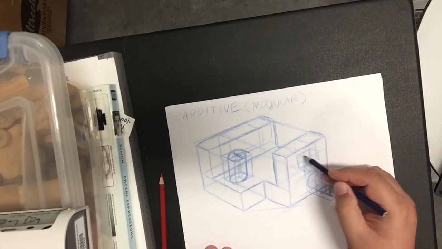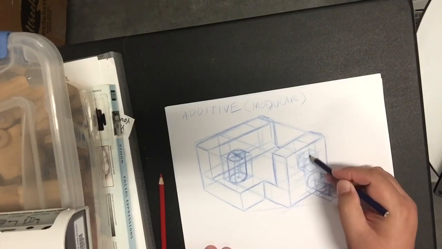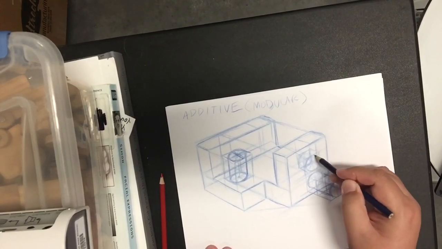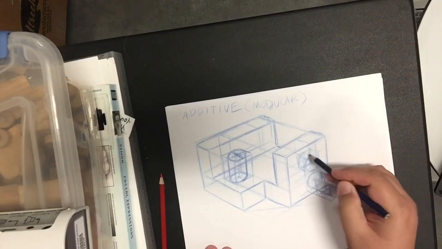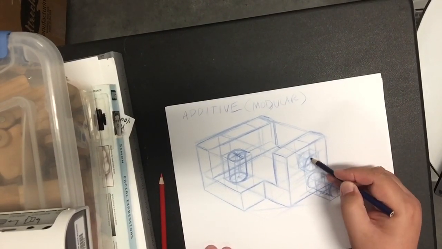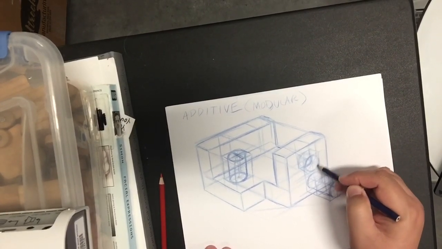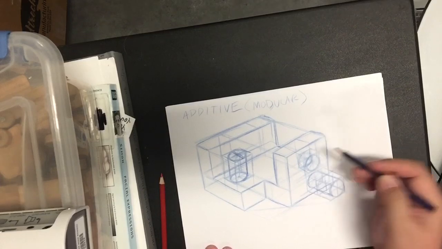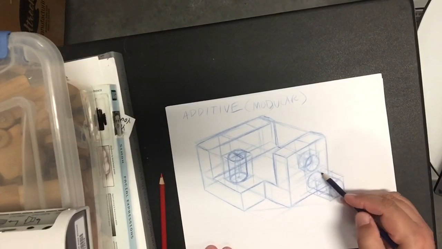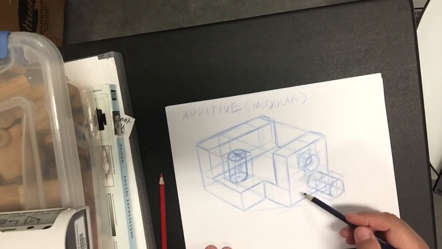Make sure my center axes line up, like so. We don't really need to worry about the edges too much, but now I'm going to darken that little sliver of the inside circle, ellipse. So there we go. Now I've got one coming out, and then I've got a hole going inward.